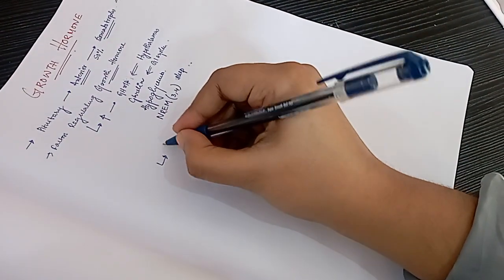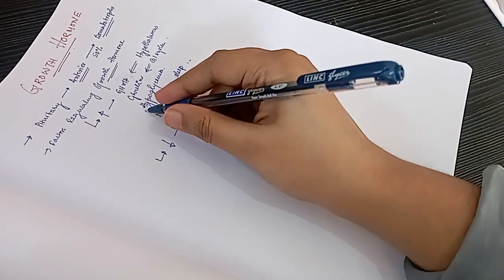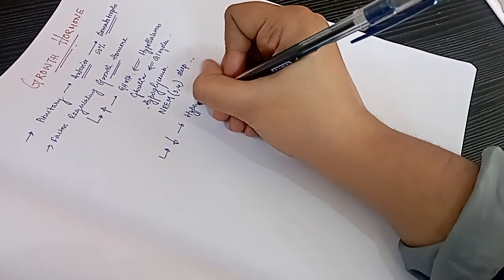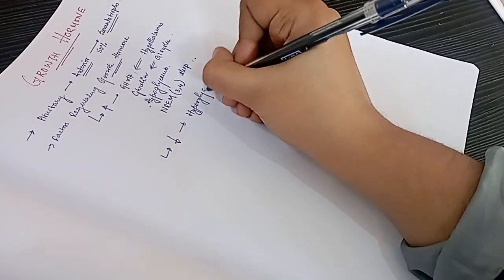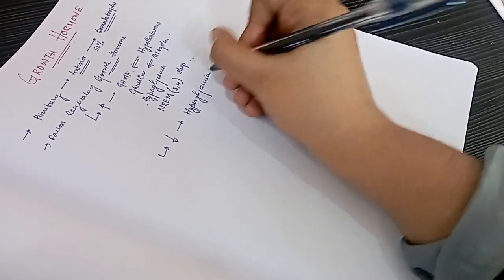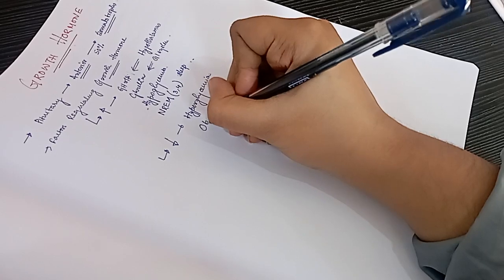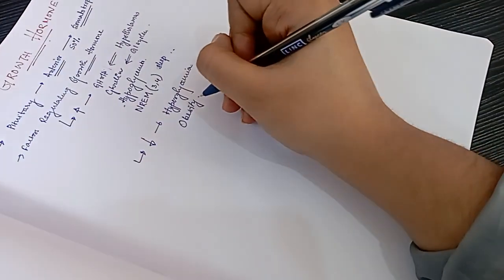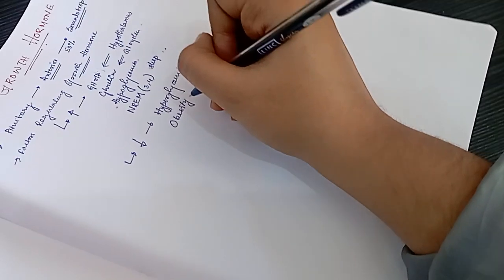So the factors which are decreasing are, what will it be? Hypoglycemia, so hyperglycemia. Obesity.